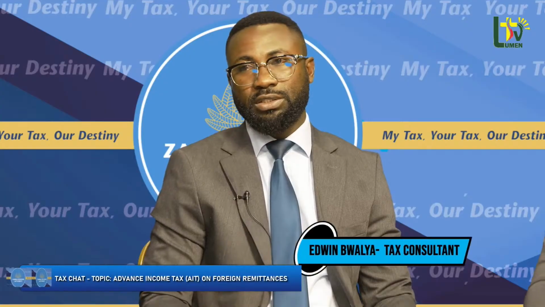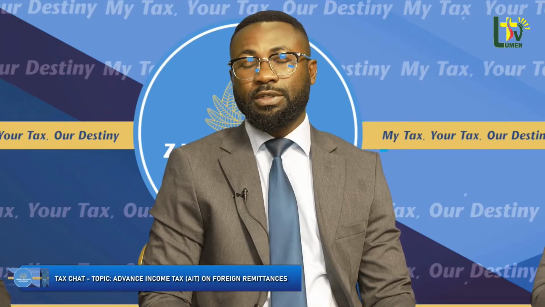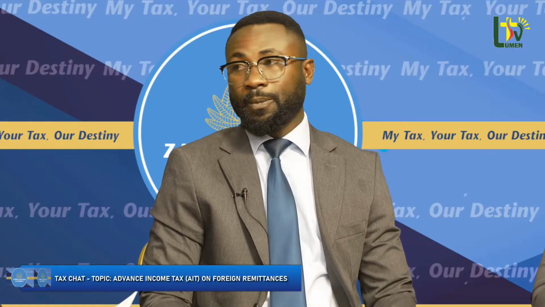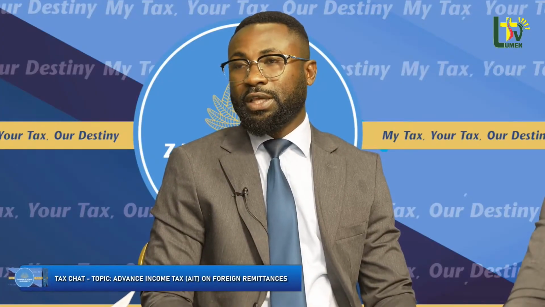So these organizations could be government ministries. It could be certain organizations whose income is fully exempt under the income tax law. However, if you're exempt, it is mandatory that by law you present the exemption proof to show that you're exempt from paying AIT. So as and when you decide to make that foreign remittance, you need to present proof and documentation to say that you're exempt from being deducted AIT. Otherwise, if that is not done, even though you're exempt and you don't provide evidence, AIT will be charged on your account.